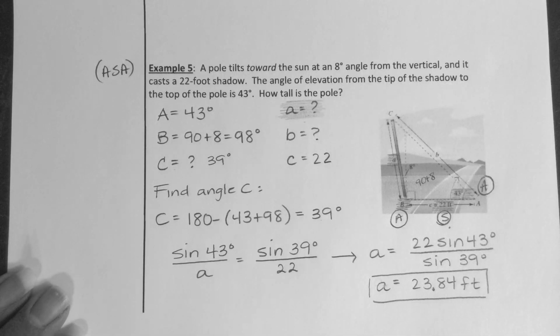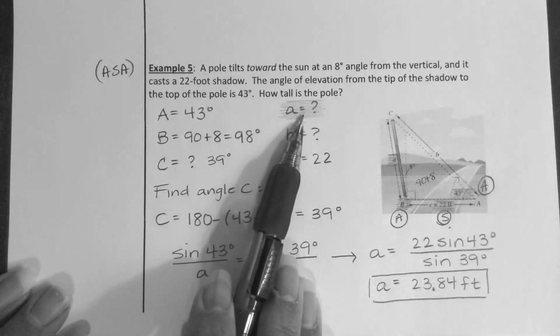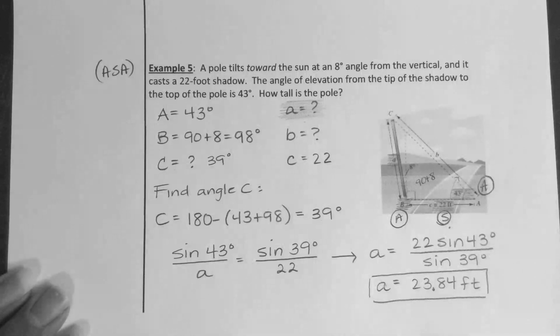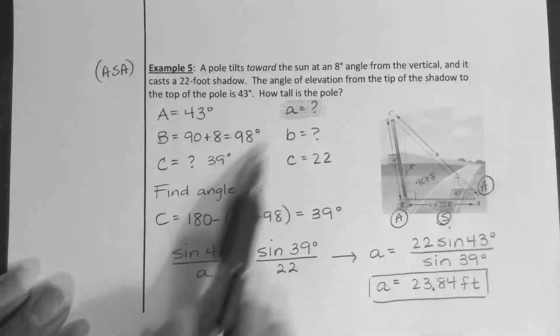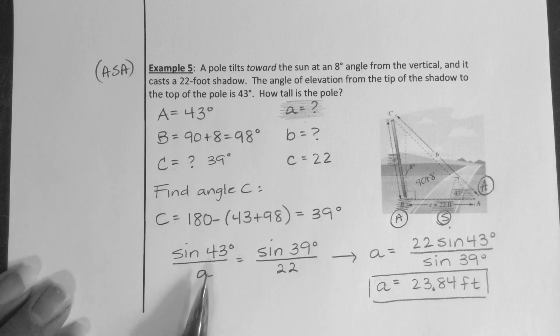Now I did have to find the angle to help me find side A, because otherwise there would be too many unknowns. You need to have at least 4 of the slots filled to proceed, because you have 4 slots and you can only have 1 missing.